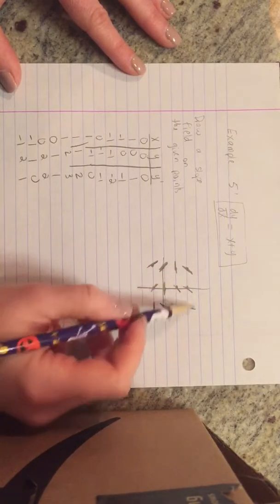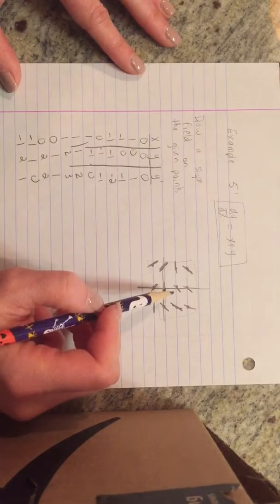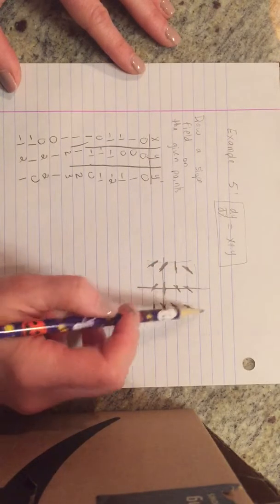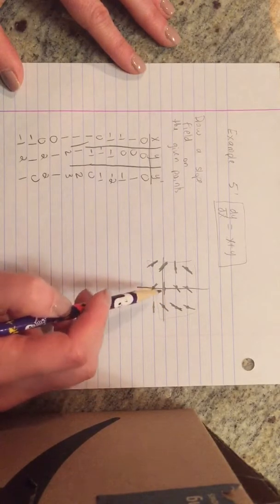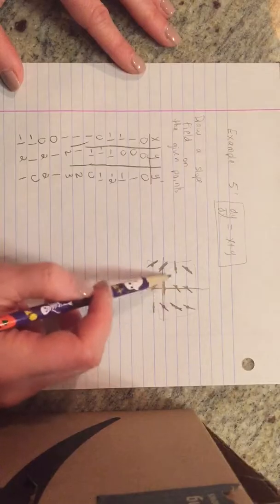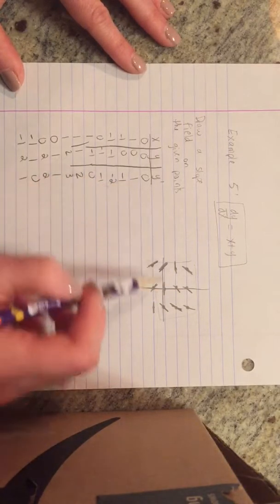I know this doesn't look like much, but it's just a small piece of a larger slope field that has all these points all over the place. It's hard to do this by hand in a way that means anything, so I'm going to share a video with you, but that's how you create a slope field.